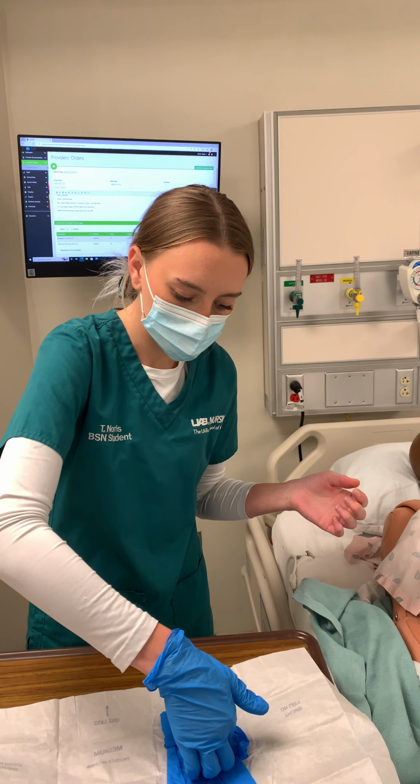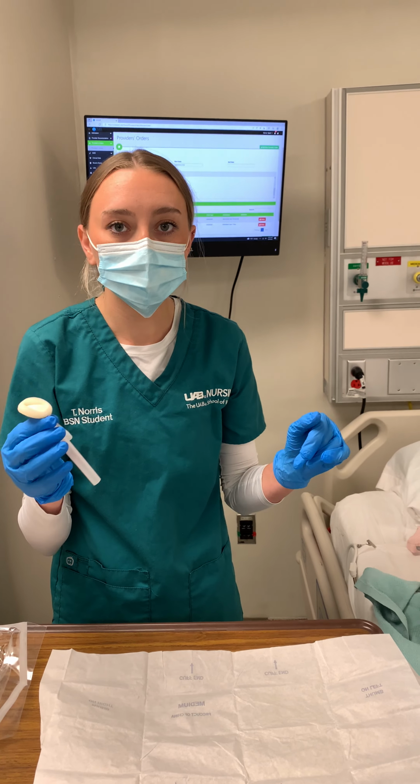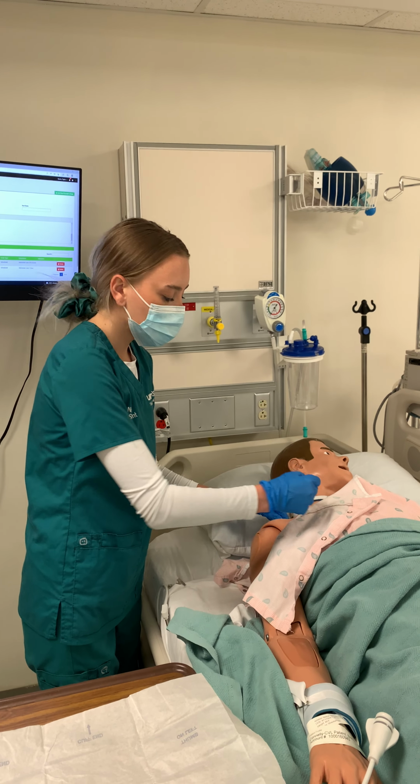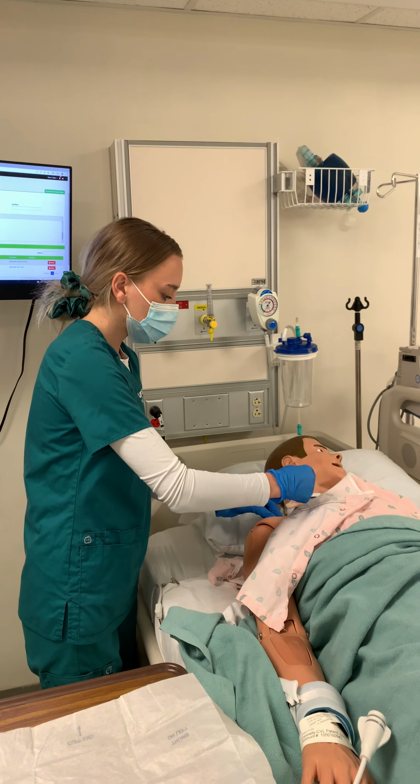So now I'm going to get the chlorhexidine and go ahead and clean my patient. We're going to use a back and forth motion and secure the catheter if needed to make sure it doesn't become misplaced. All right, then we'll dispose of that appropriately. I'm now going to grab my new dressing from the pack, and we're going to go ahead and apply this over the insertion site.